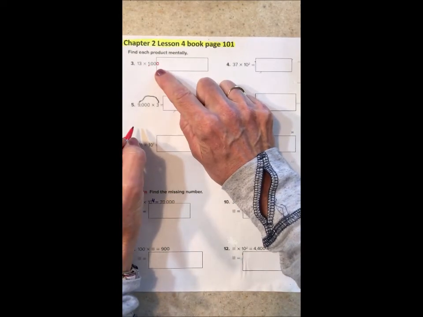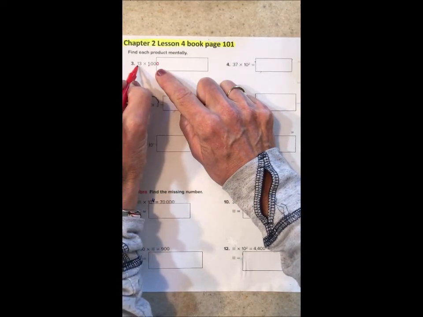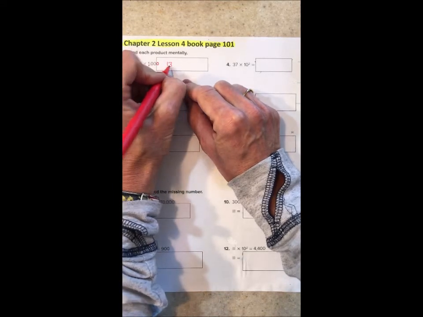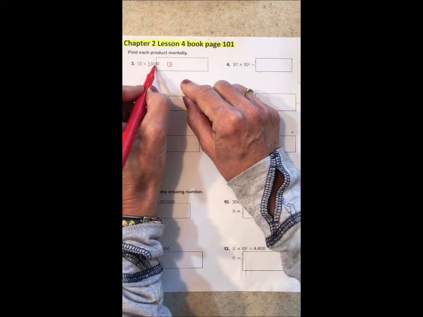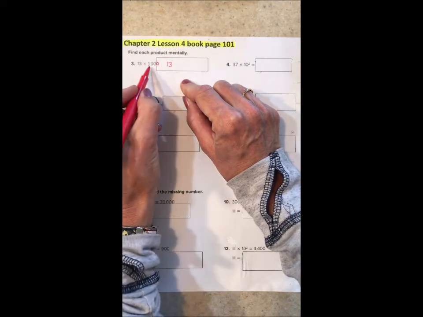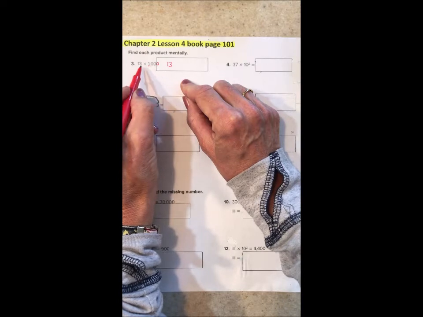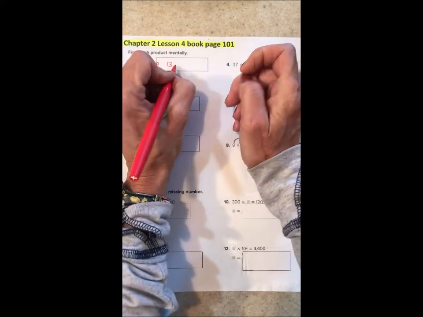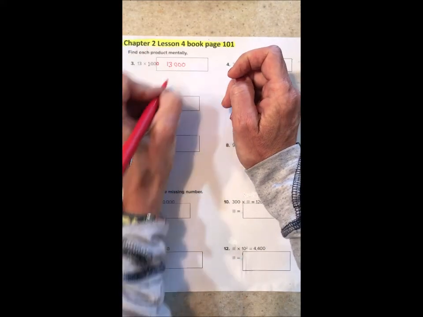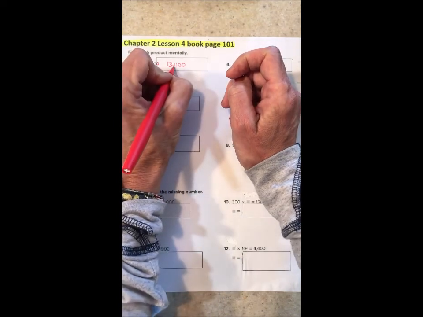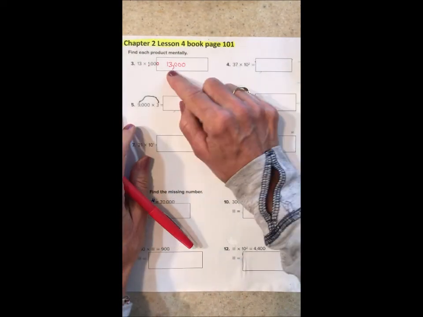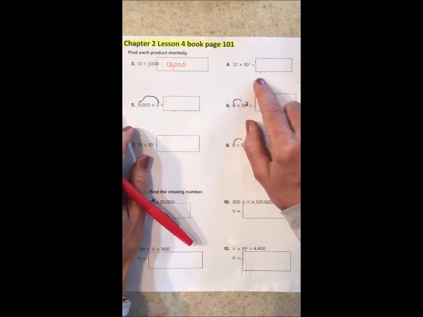Sorry, I looked in the book. So it's 1,000 times 13. 1 times 13 is 13. That's the thing I do in my head. And there's 1, 2, 3 zeros after the 1 in 1,000. So 1,000 has 3 zeros. Therefore, 13 with 3 zeros. And once I write that on paper, I can see that that's equal to 13,000. And hopefully you could pretty much do that in your head.